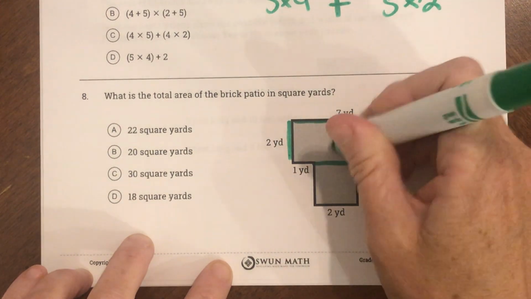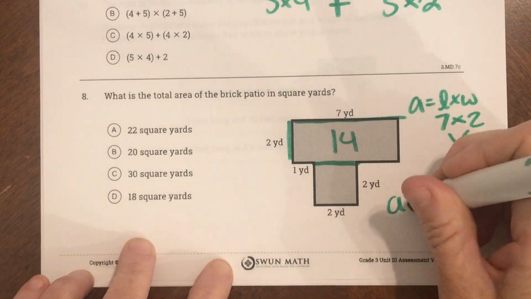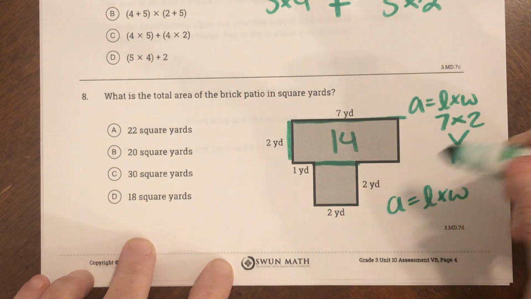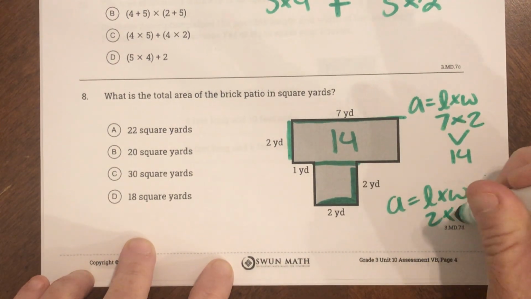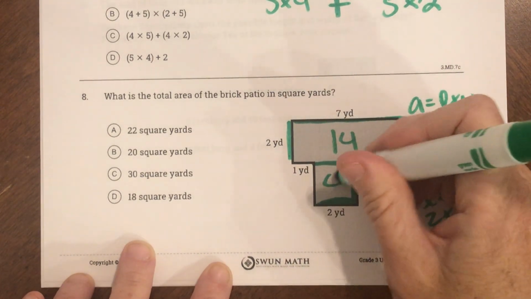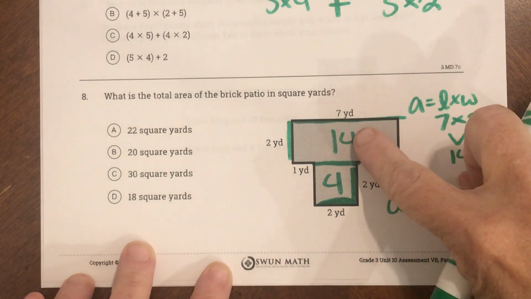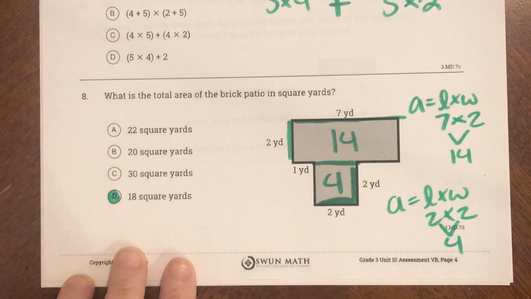So my top one is 14. And for my bottom one, I could say, my formula again, my length and width are the same. So they're both 2. So it doesn't matter which one went first. And this is 4. So if this is 14 and this is 4, then total, my answer is 18.